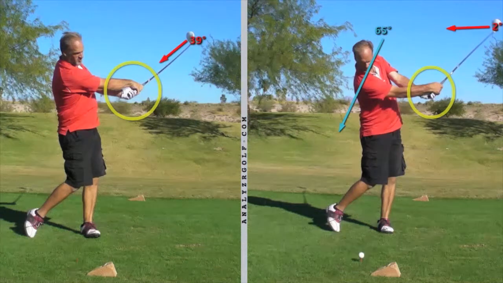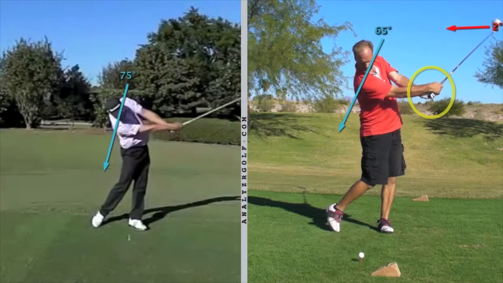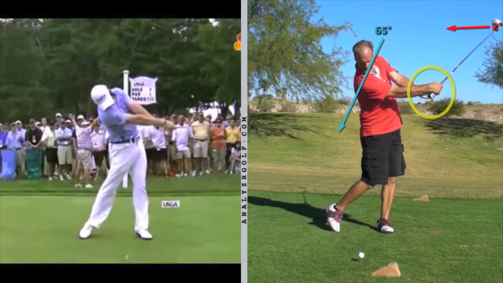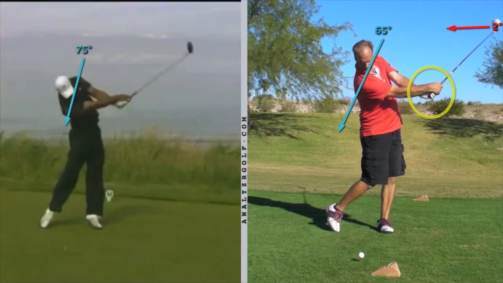This here is Grant Waite, who played on tour during the 90s, and Tiger said he thought he had the best swing in golf. Grant is now a teaching instructor of many of the top players, including Charles Howell III, Aaron Baddeley, Mike Weir, Daniel Summerhays, to name a few. Here's Rory McIlroy, and you can see how his shoulders are in the same position your practice swing is in. Here's Tiger.